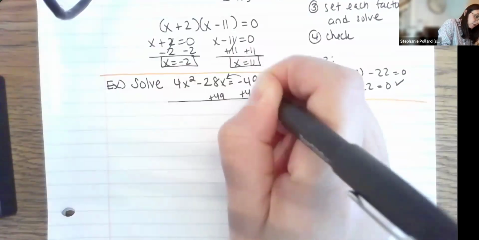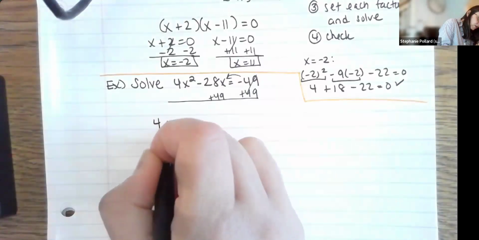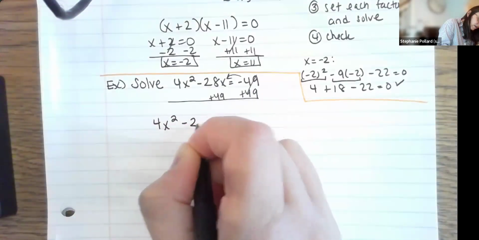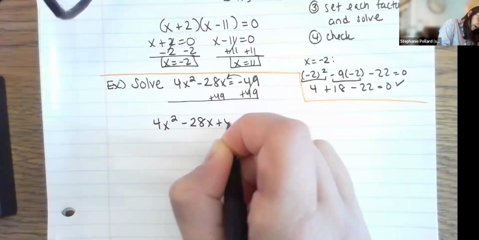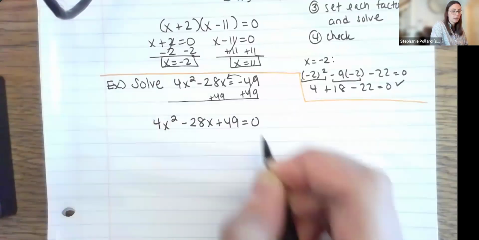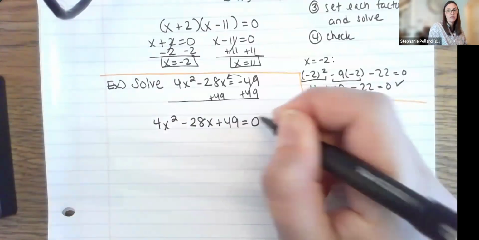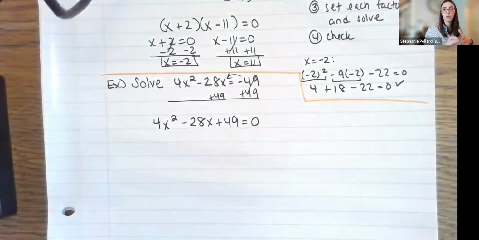And when you do that, you do want to keep things in order. You do want your square term first, your x in the middle, and then your number at the end. It just makes your factoring much, much easier. It's not easy to factor if things are out of order. It's very confusing. So you do want to have everything in order as you bring it to one side. Now you can start factoring.